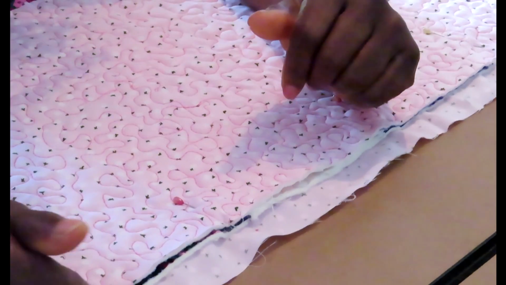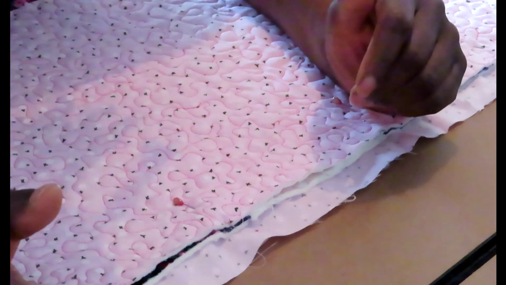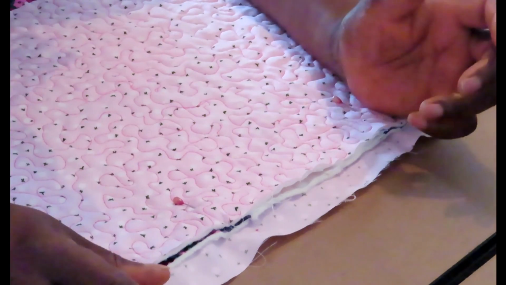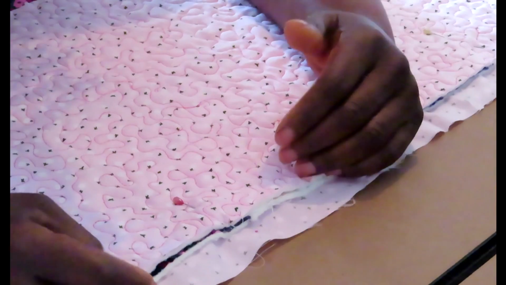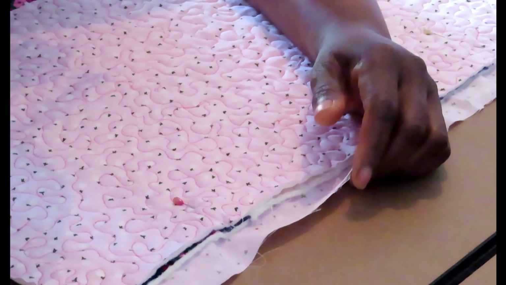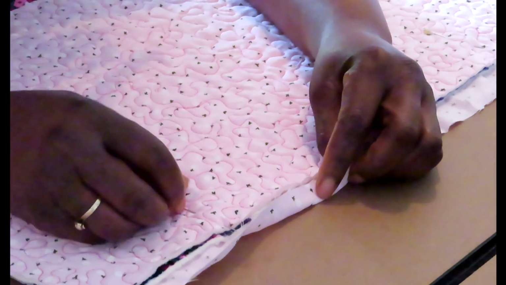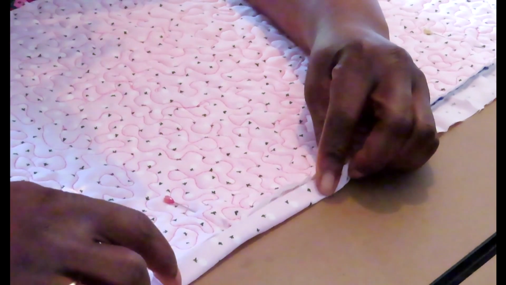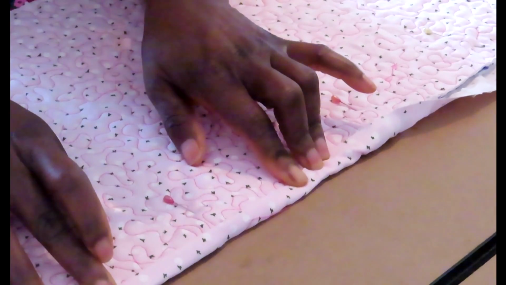Once you've done that, the next stage is to simply fold. Now you're wondering what length this is. This is probably approximately 1 inch or less in width. Now, why do I give you such an unmeasured response? It doesn't really matter. The important thing here is that you're able to fold it twice. I'm just pulling the pin back so I don't pierce myself. You're able to fold it twice to hide that raw edge. That's the objective here.